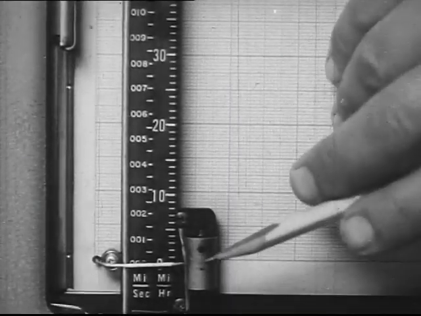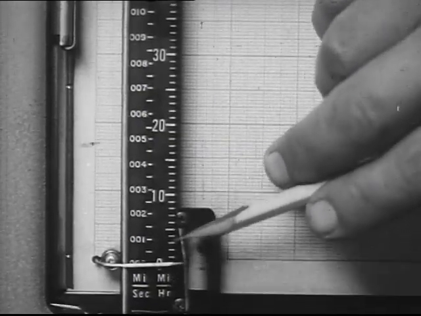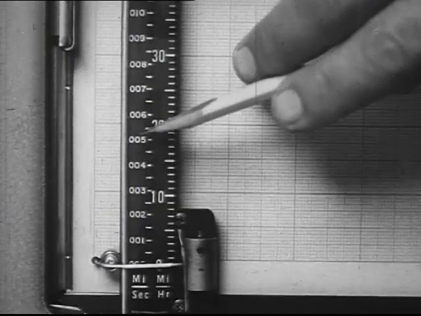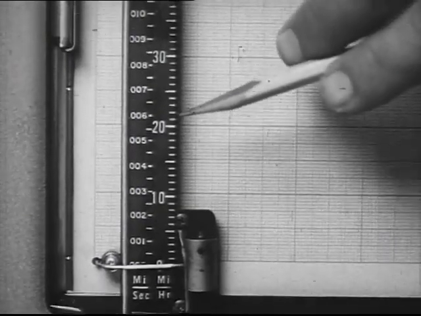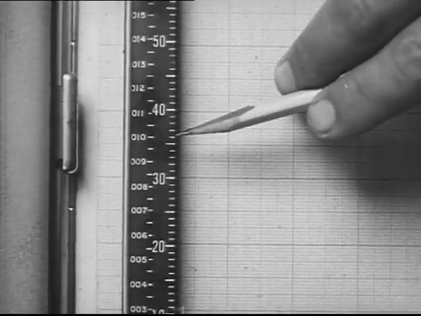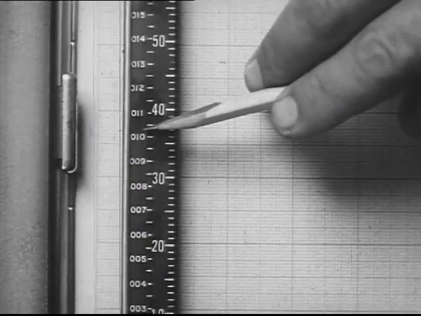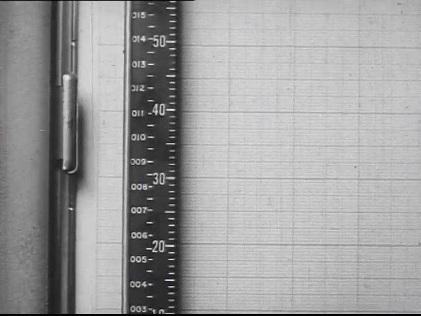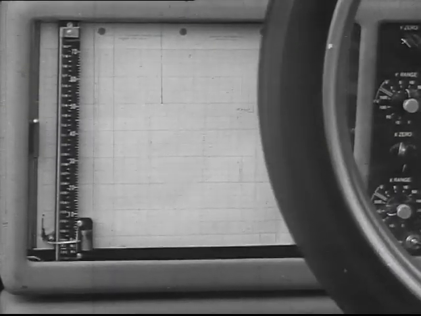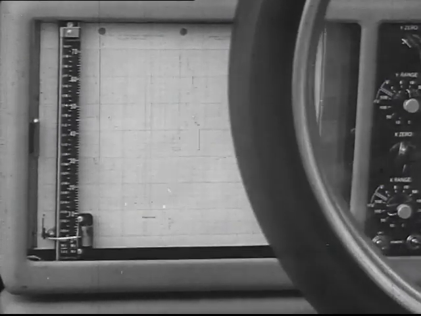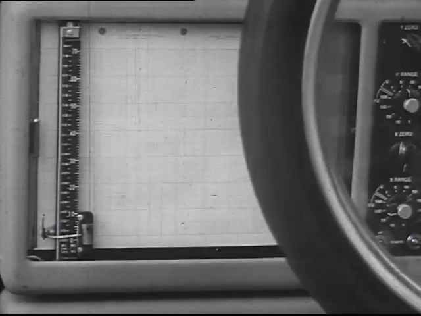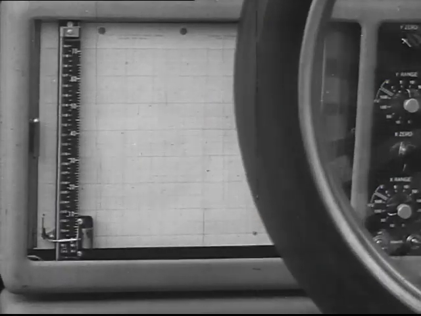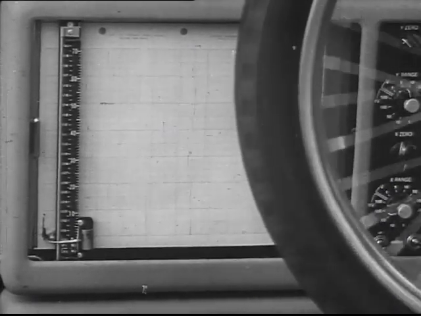It's calibrated in miles per hour here, 10, 20, 30, and so on, and also for convenience in miles per second. For example, 1,000 miles per hour corresponds to 0.010 miles per second. Now the speedometer will read like this as the wheel turns. When the wheel stops, the meter comes back to 0. This is just like the speedometer in your car.